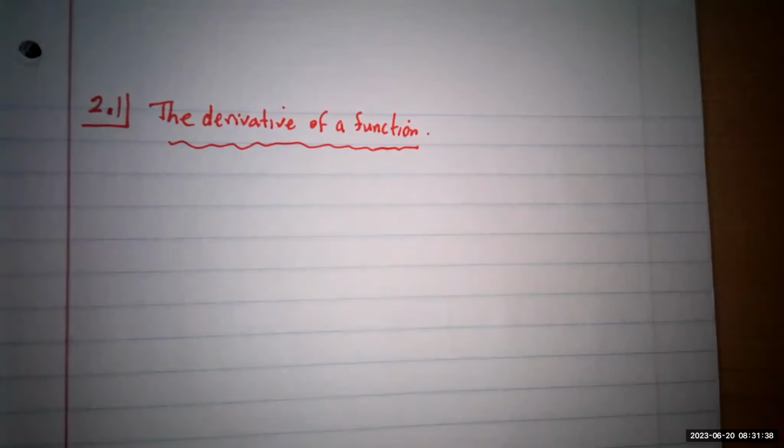Now, the way we're going to define the derivative of the function, we are going to take it as a machine first, because the first time that we met the derivative of the function was where we talked about the tangent line problem. The interpretation was that the derivative, or the slope, was the limit of the slope of a secant line.